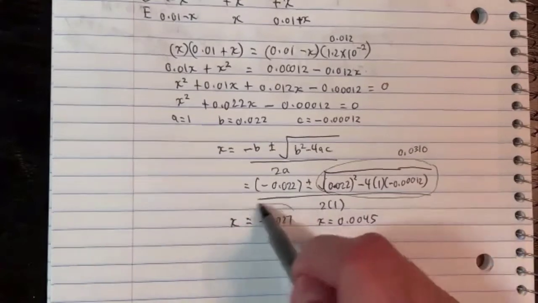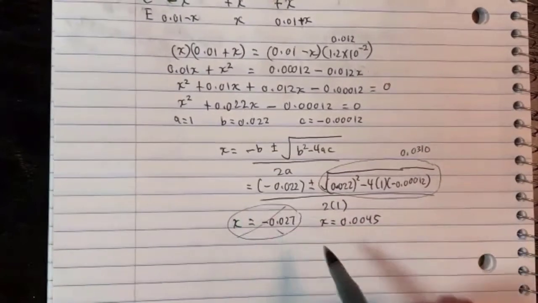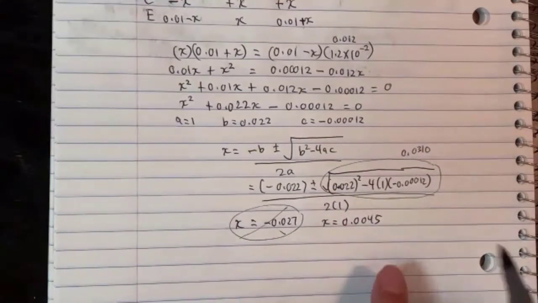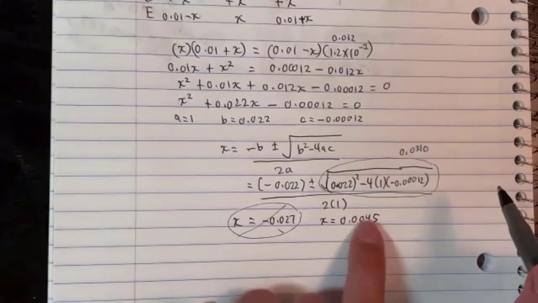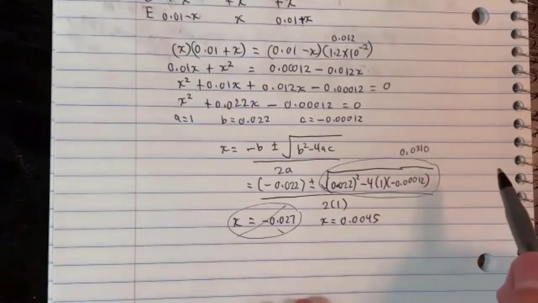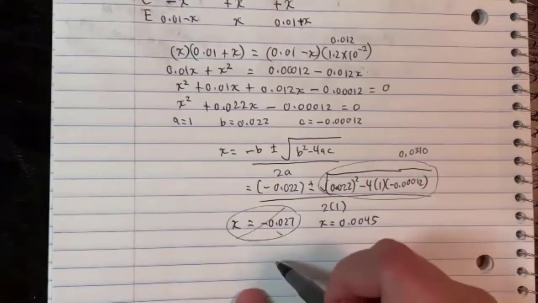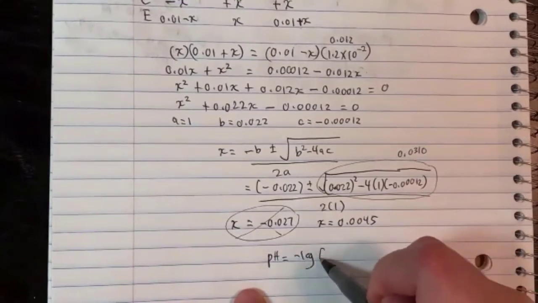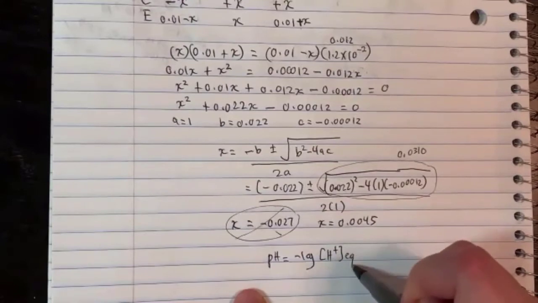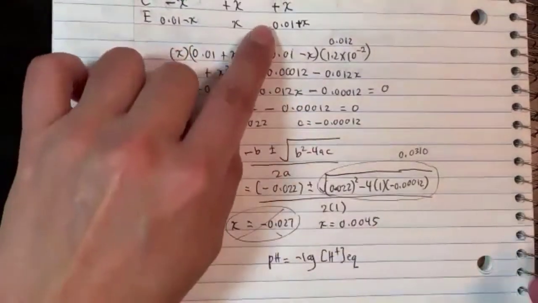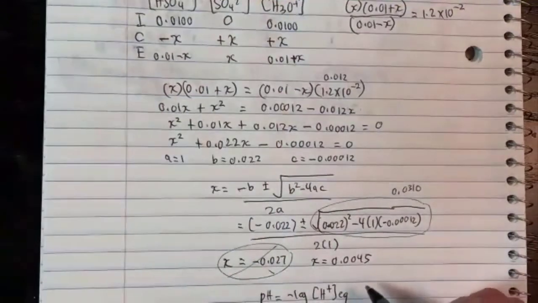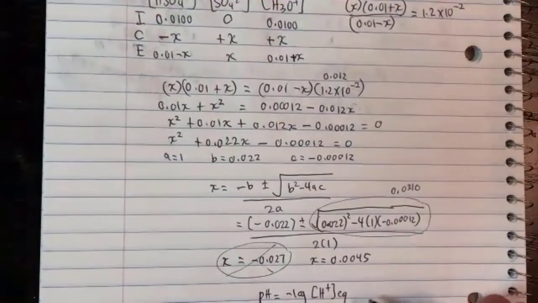So with that, this one here makes no sense because you can't ever have a molarity that's negative. So we cross that one out. So this will be our x here, okay? X would be this amount of molarity. And then we want to find a pH, right? So pH is minus log of H at equilibrium. So what in the world is the H at equilibrium? It's 0.01 plus X.